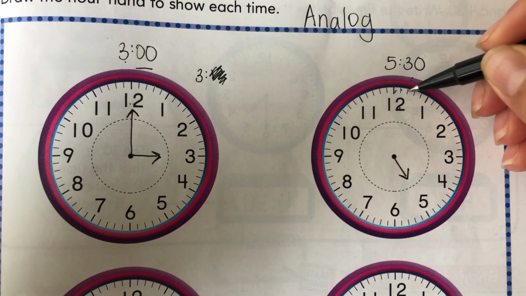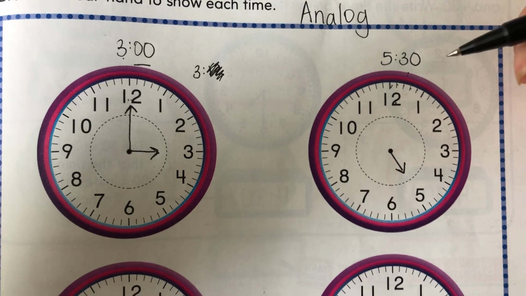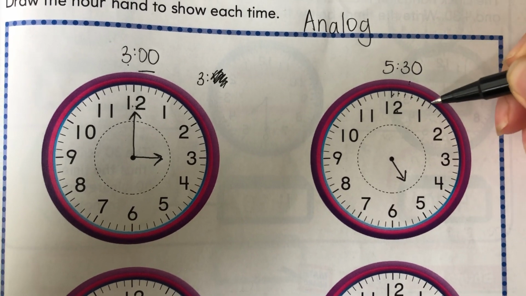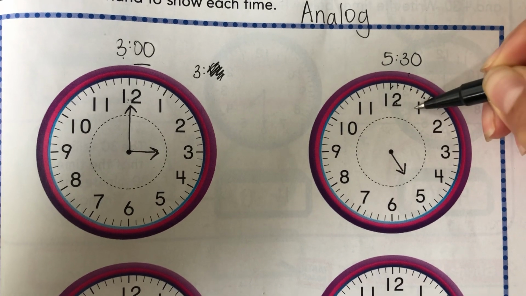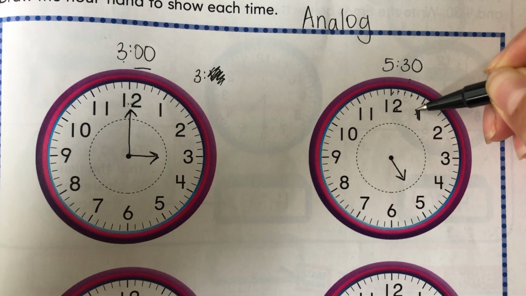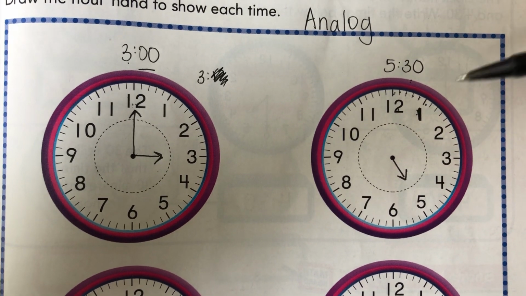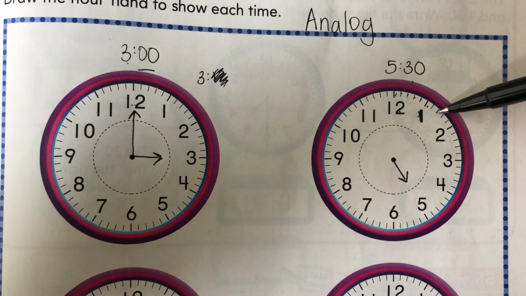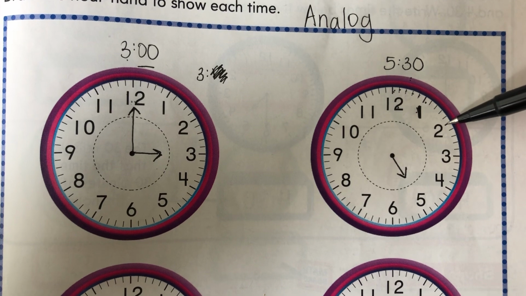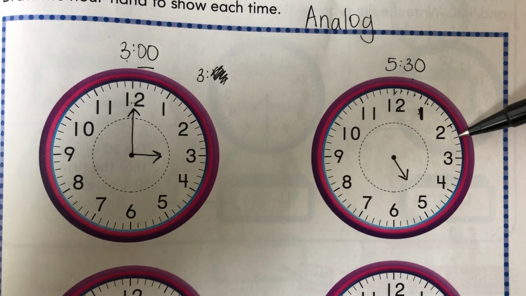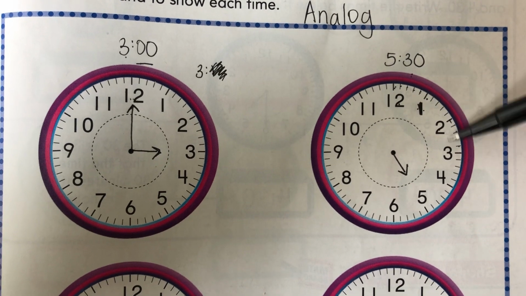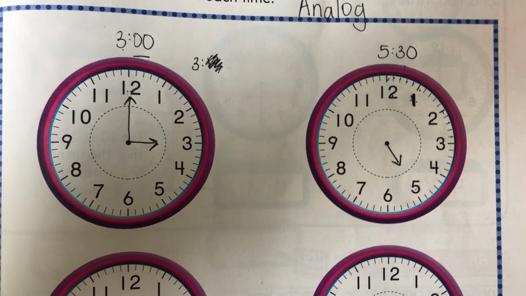Each little dash right here is a minute. And there are 1, 2, 3, 4, 5 minutes until you get to the 1. 5 minutes till you get to the 2. So 6, 7, 8, 9, 10. 11, 12, 13, 14, 15. So each number represents 5 minutes.